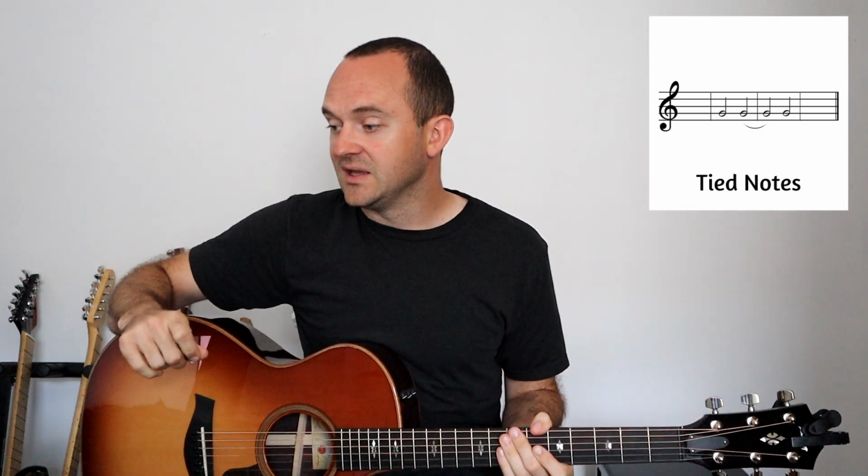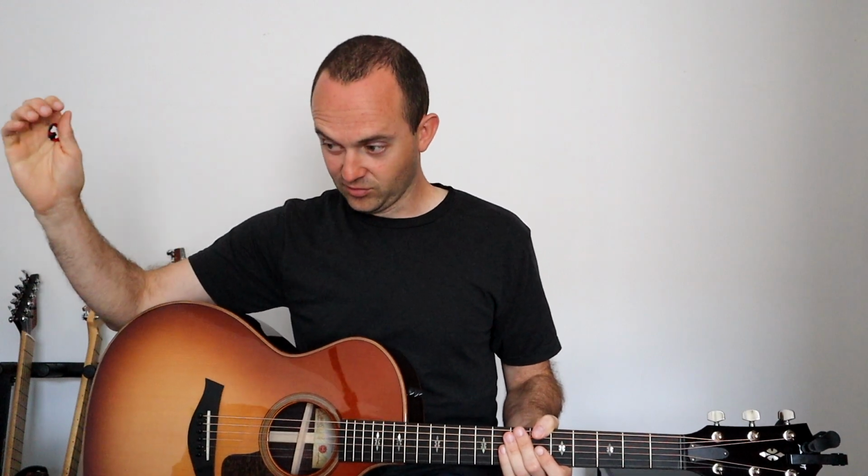So if you look at the very end of this first exercise, you'll see a whole note, which is 4 beats. This tie goes over the measure and connects to a dotted half note. A dotted half note gets 3 beats. So the total length of that note is going to be 7 beats, right? You're going to add those two notes together. You're not going to re-pick that second note. You're just going to let that sound carry through.